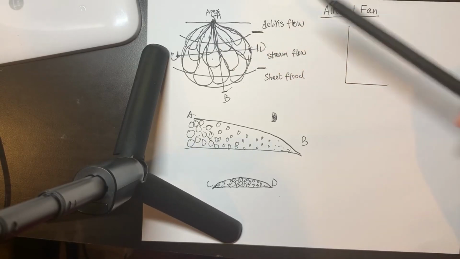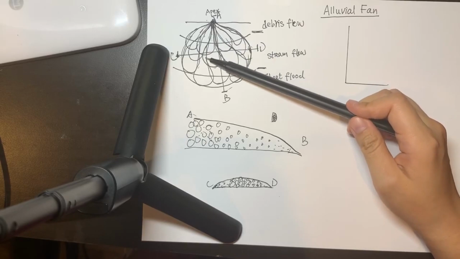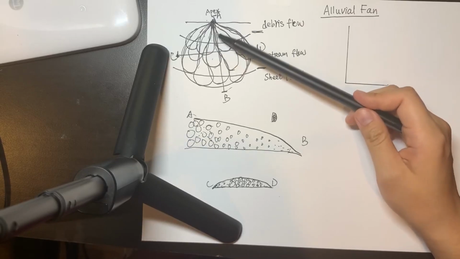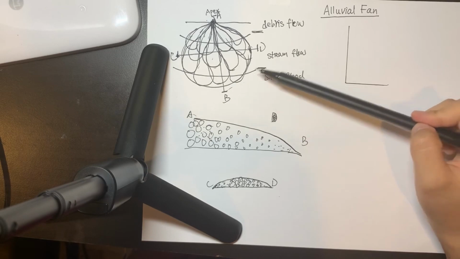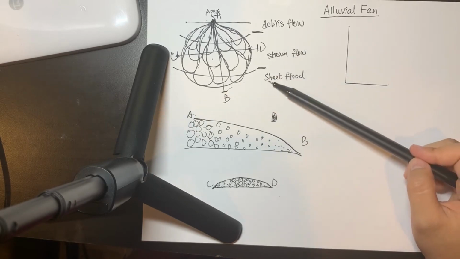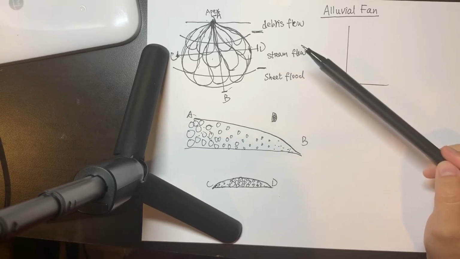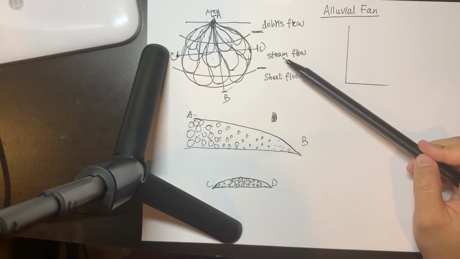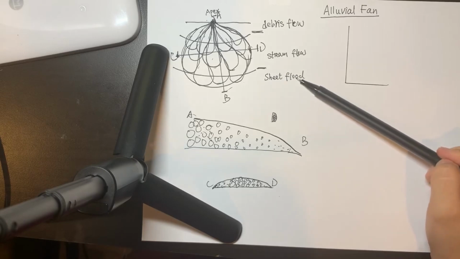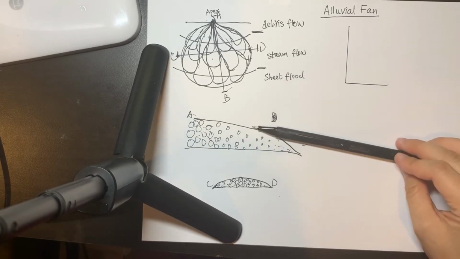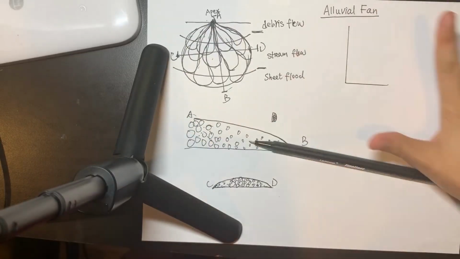depositional process is dominated by debris flow, and within the middle part, further away from the apex, the depositional process is going to transition into being dominated by stream flow. And at the distal part of the fan, it will turn into sheet flood. The difference between stream flow and sheet flood is that stream flow is mostly braided streams, and there are channels within a braided stream, while sheet flood does not have any channel. So there's no confined channel; the sediments just go flatly to a flat area and deposit like that.